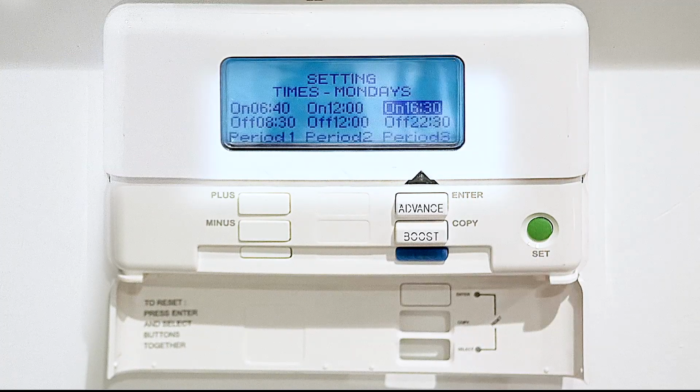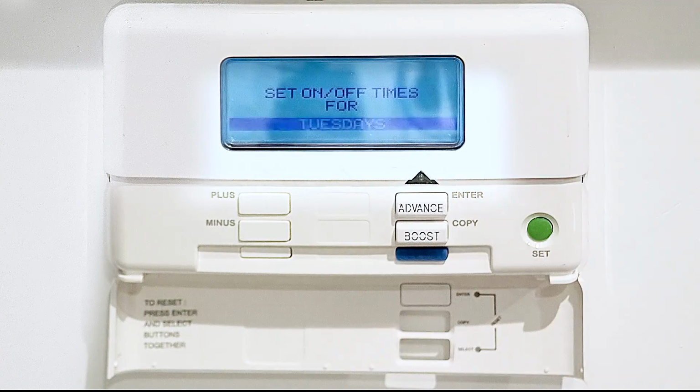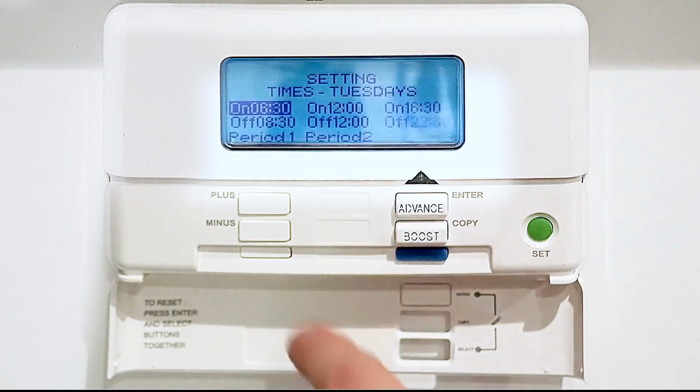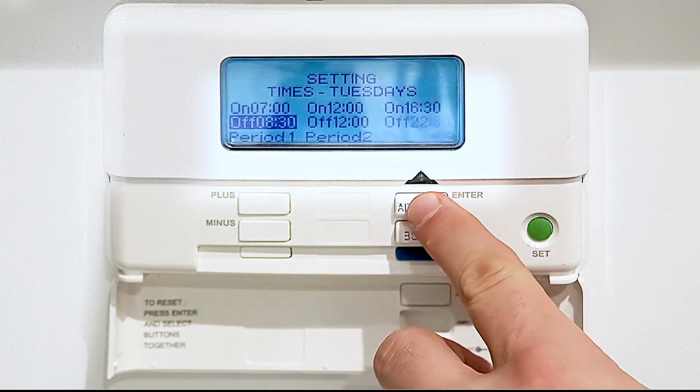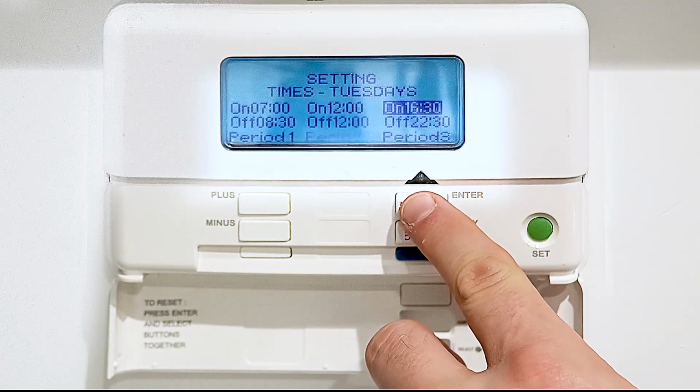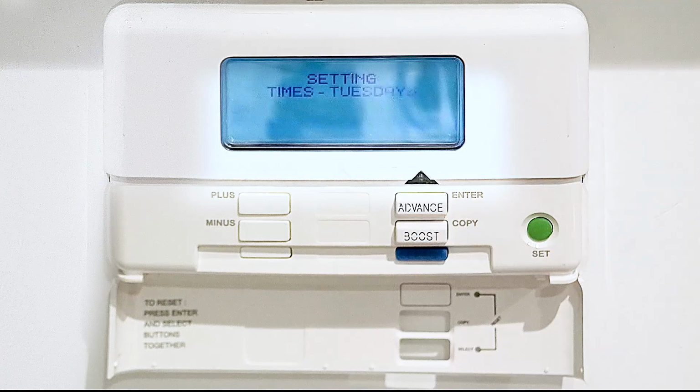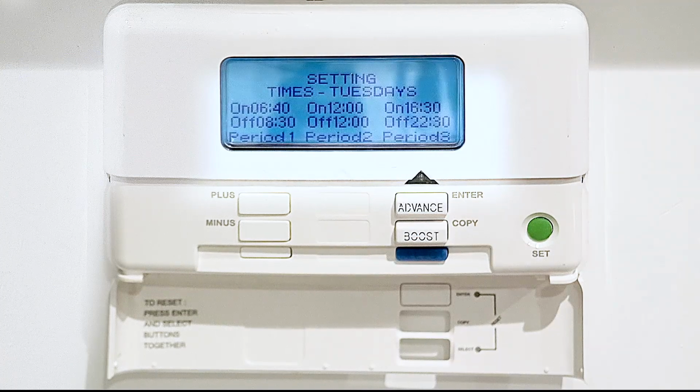If you do not want to use all 3 time periods, you can set the on and off period to be the same time, as we have done here with period 2. This effectively skips this period. Once you have set all 3 time periods, you will be shown the next day. You can either press enter and adjust the 3 time periods manually for the next day, or press copy and your previously adjusted day will be copied to the next day.